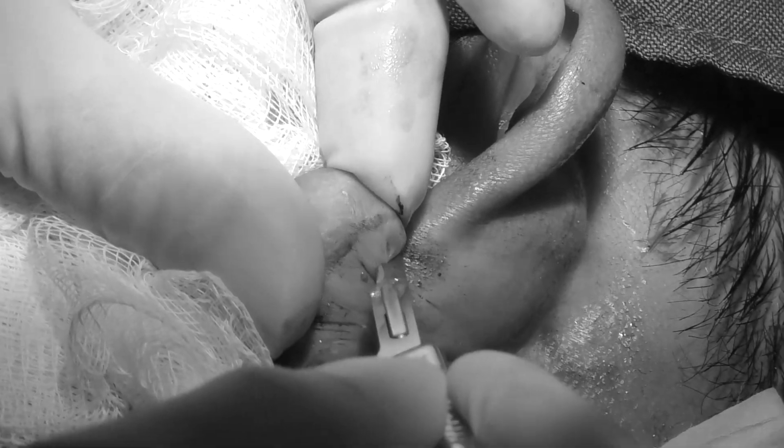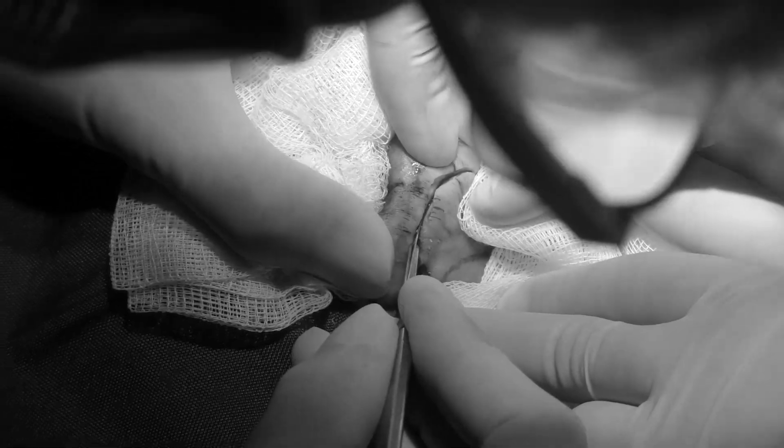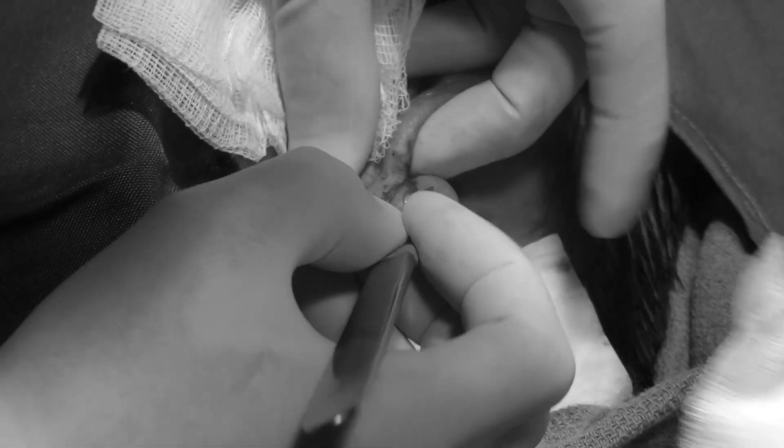We start the incision posteriorly. Then we make the anterior incision.